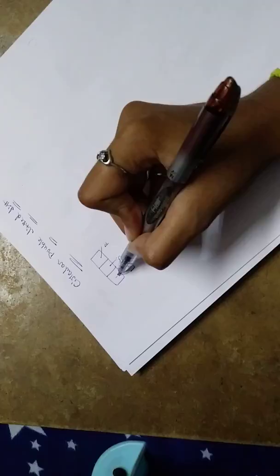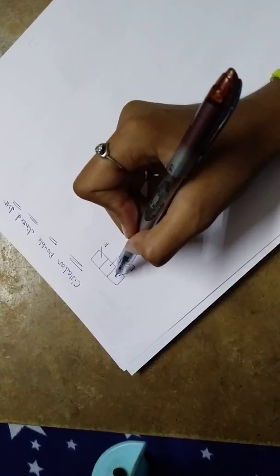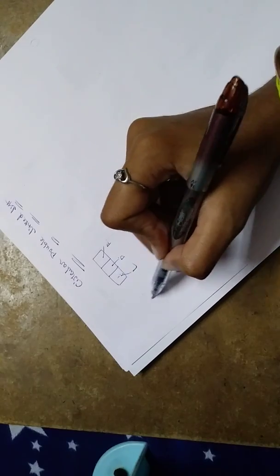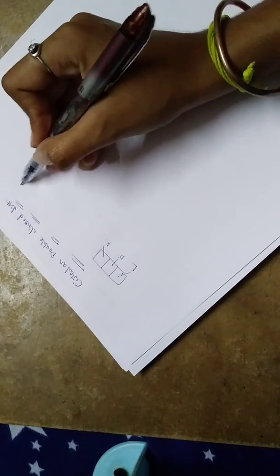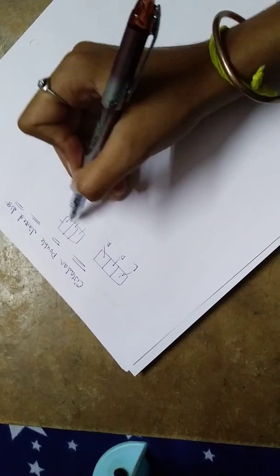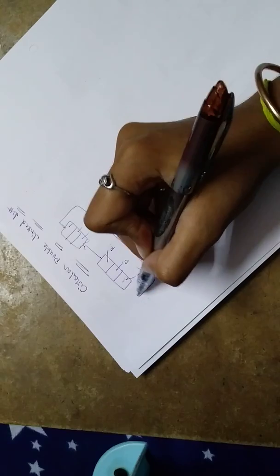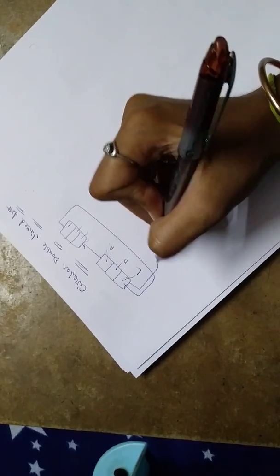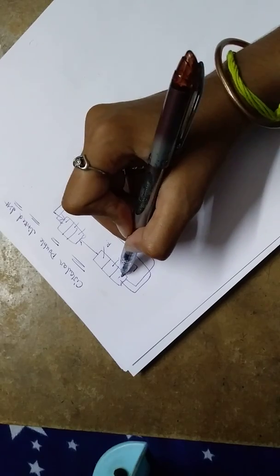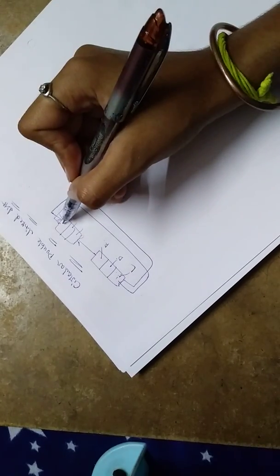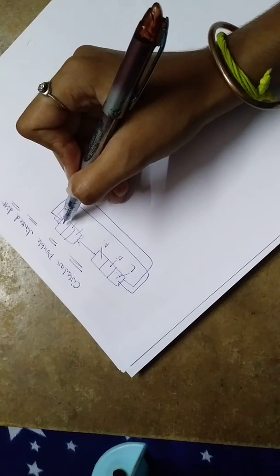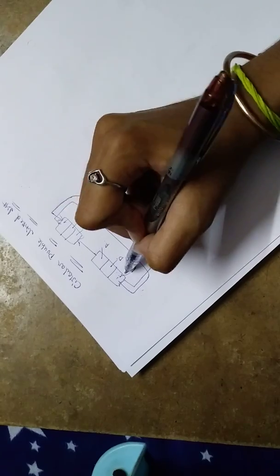So this first node consists of the last node's address and this last node consists of the first node's address. I mean, if you connect like this and if you connect like this, this left link of the first node consists of this last node's address and this right link of the last node consists of the first node's address.